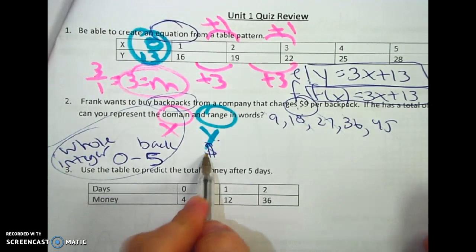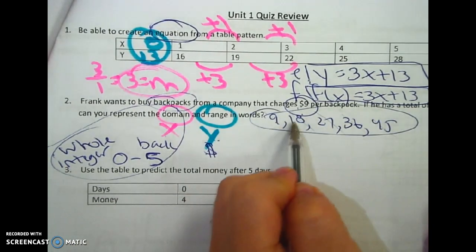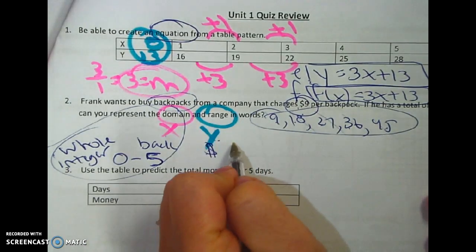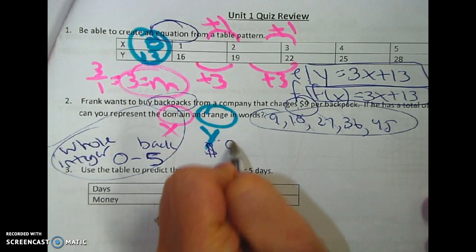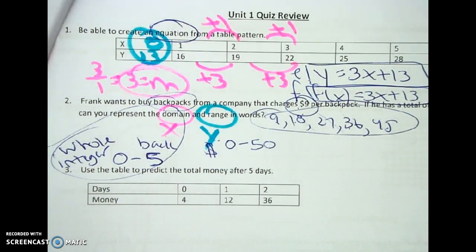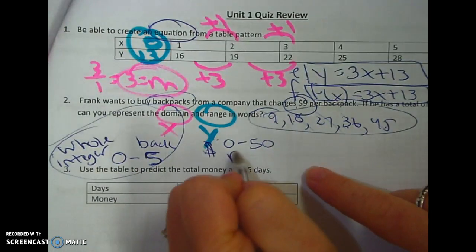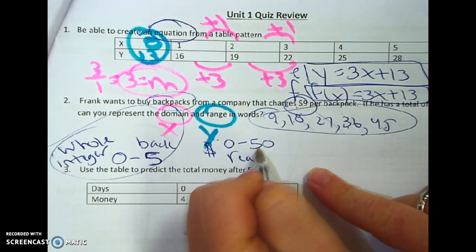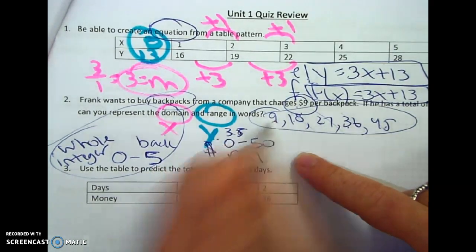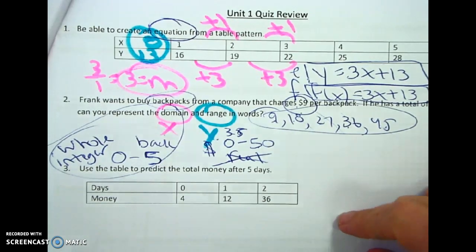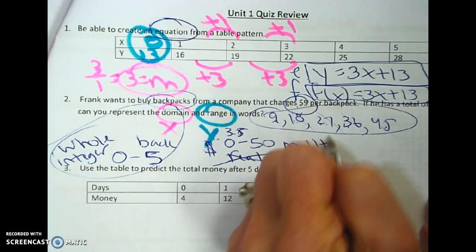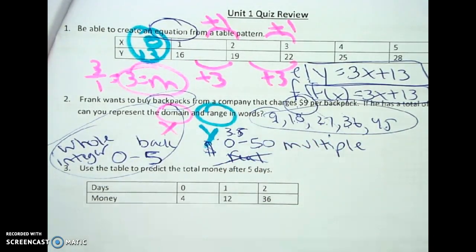Range. The range is the amount of money you could spend. So you could either spend 9, 18, 27, 36, or 45. So I could say you could spend between 0 and $50. But if I'm going to do that, could I say all real numbers between 0 and 50? No, because all real numbers, 3.5 is a real number. And 3.5 isn't the price of any backpack, so it wouldn't be a real number. But what I do notice is that it goes 9, 9, 9, 9, so that's a multiple of 9. Okay, that's just a way to represent it.